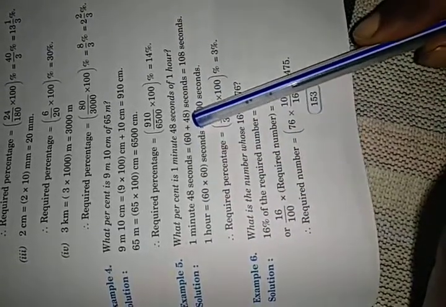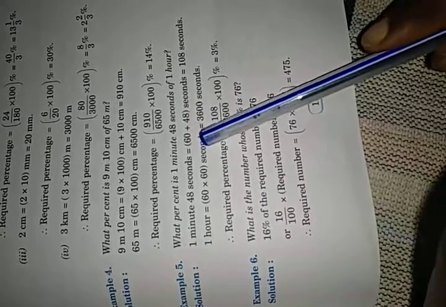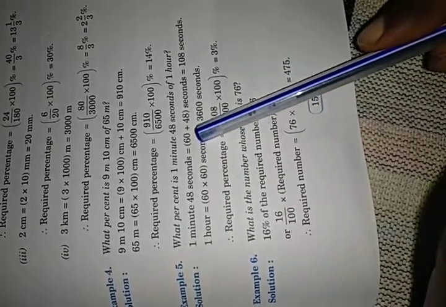What percent is 1 minute 48 seconds of 1 hour? Now convert the 1 minute and 48 seconds into seconds. 1 minute is equal to 60 seconds plus 48 seconds. So 1 minute 48 seconds is equal to 60 plus 48 seconds, that is 108 seconds.